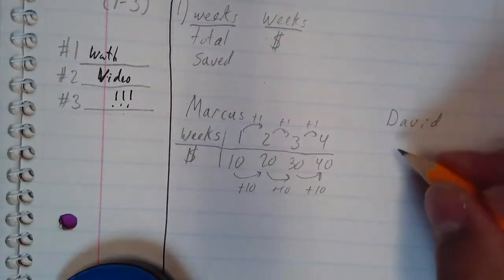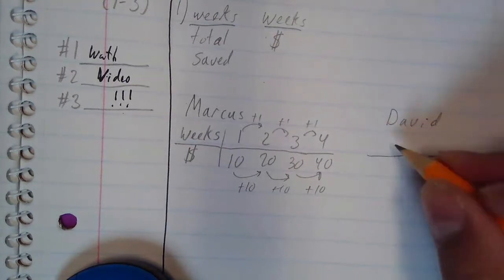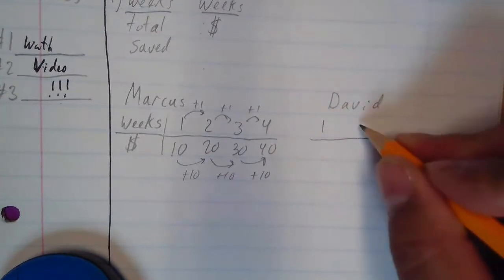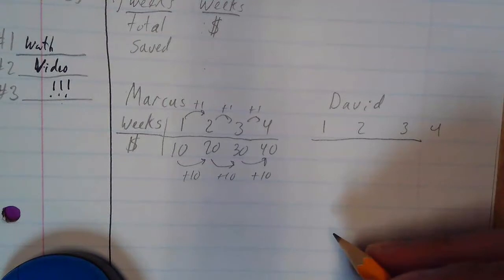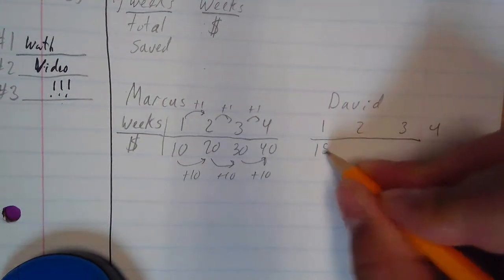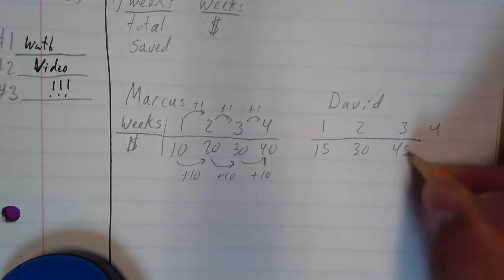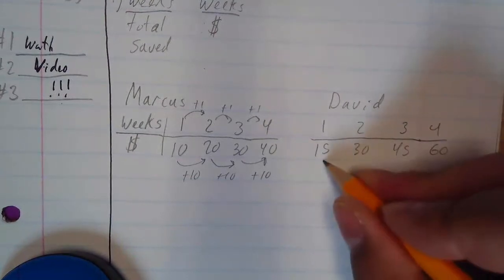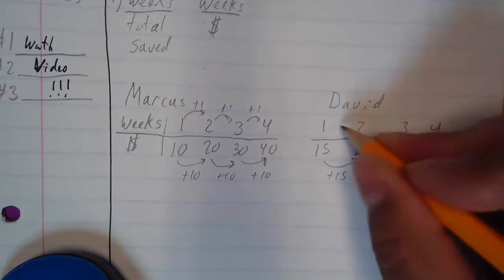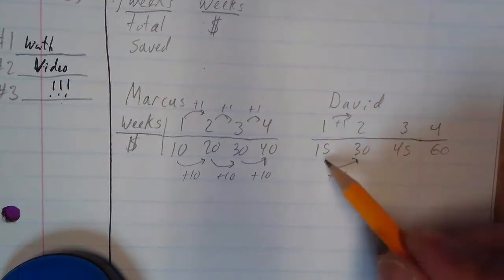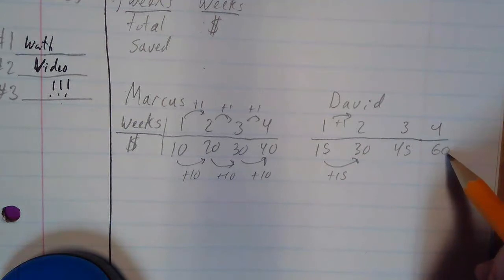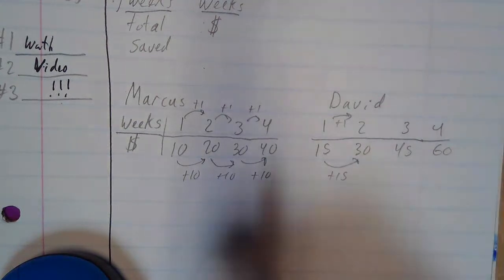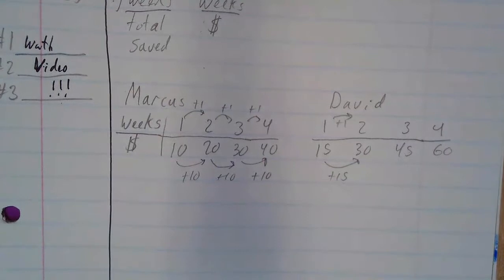So David, same idea. I'm just going to go ahead and write the numbers. But we're still comparing weeks to money. So with him, same 4 weeks. 1, 2, 3, 4. But he saves $15 a week. So $15, 30, 45, 60. And as you can already guess, I'm just skip counting by 15. Skip counting by 1 here. Or 15 times 2, 15 times 3, 15 times 4. Okay? So there are the ratio tables that we're looking at.